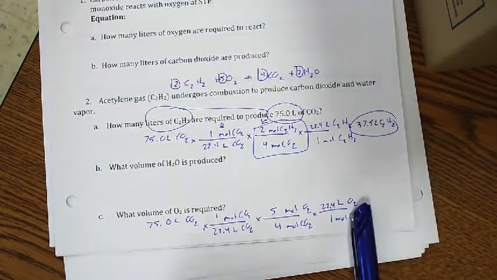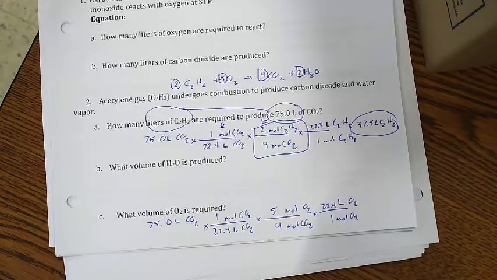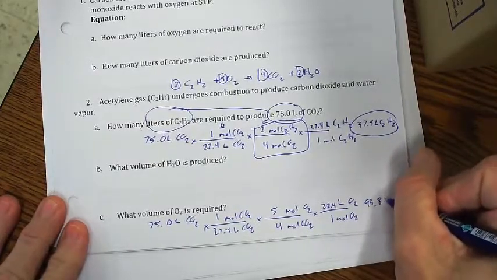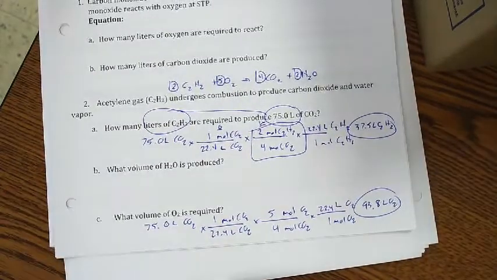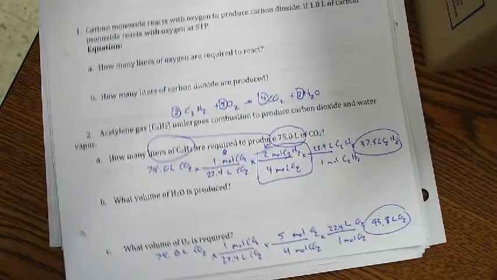Multiply across and then divide. So 75 times 5 times 22.4 divided by 22.4, and you get 93.75. With sig figs, 93.8 liters of O2. All right, so now let me show you how to deal with these problems when they're not in standard conditions.